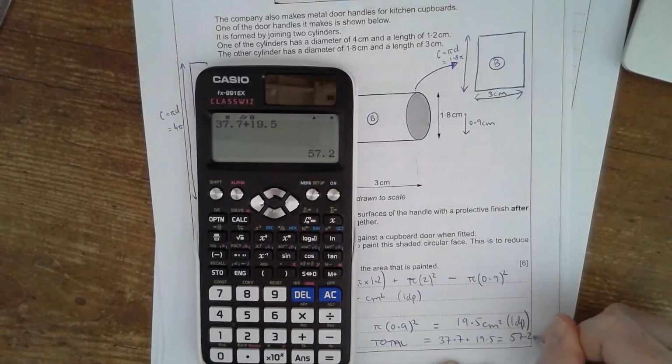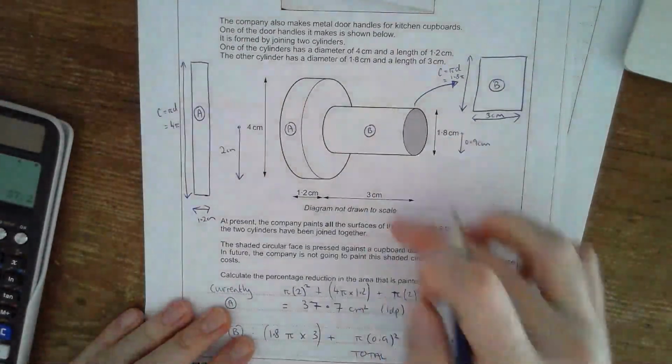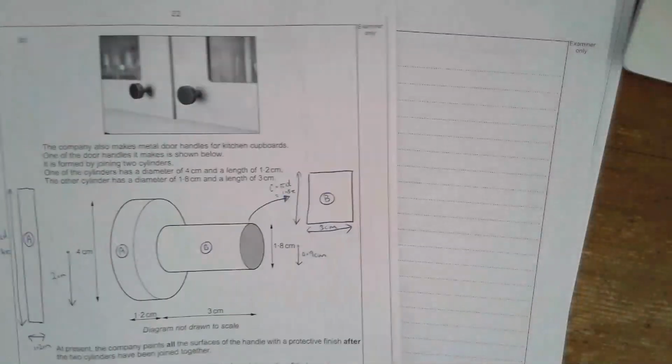57.2 centimeters squared. Now, I've absolutely crammed all that in on one page just so that I could keep on referring back. In the exam, you should have gone and used this paper as well. It's just that I haven't got it as one page. I can't get it all into the visualizer.